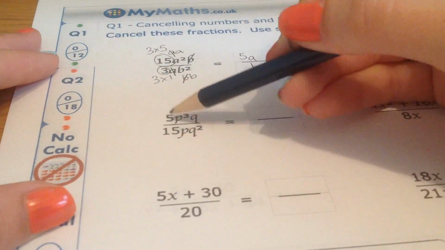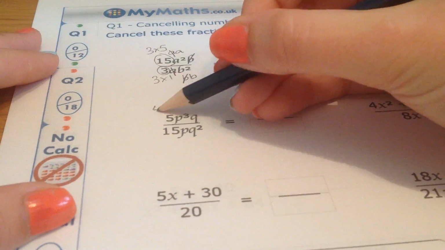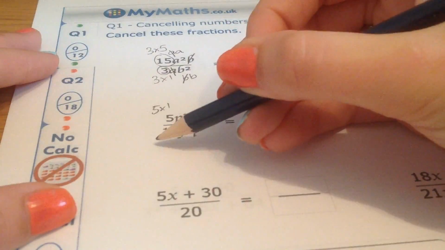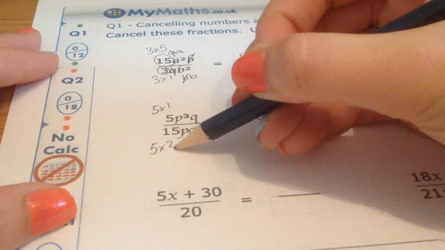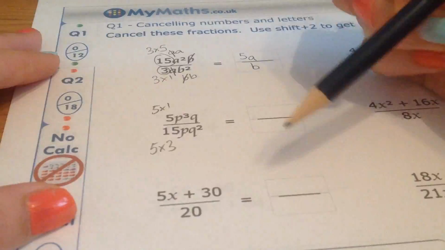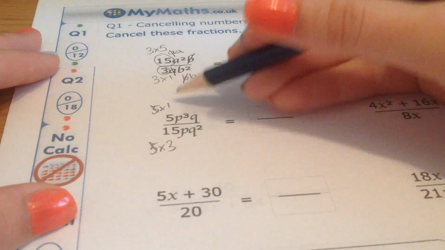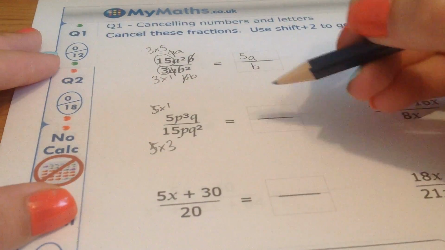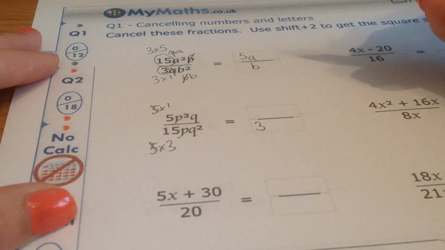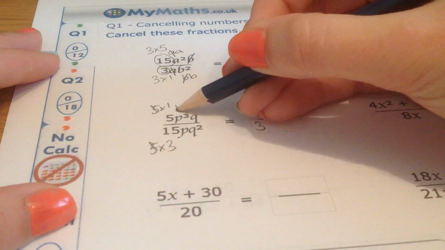Again, 5 and 15, they share a factor of 5. 5 is 5 times 1, 15 is 5 times 3. When we cancel out the factor of 5, that leaves us with 1 in the numerator, which we don't include, and 3 in the denominator, which we do include. Write p cubed as ppp.